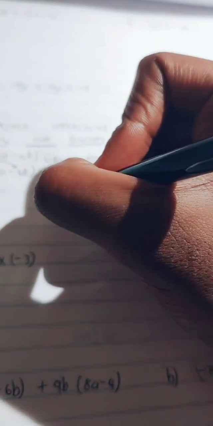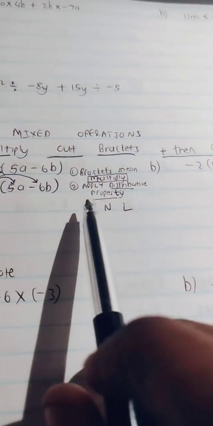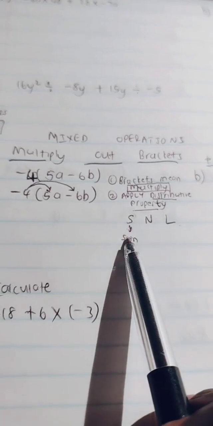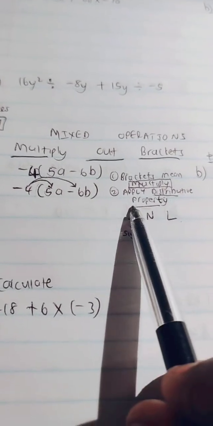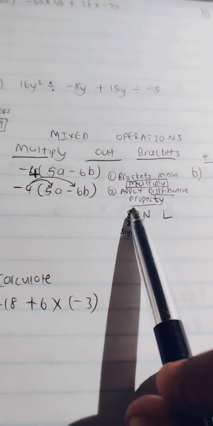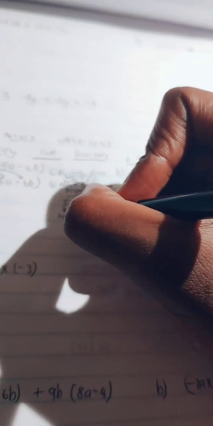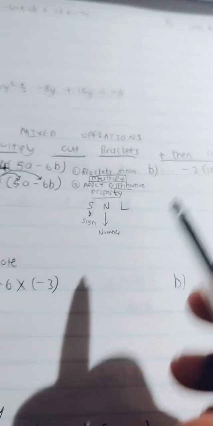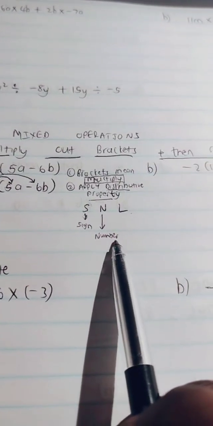So what you must understand is that the S means sign. When you are applying the distributive property, you consider the multiplication of the signs. Two, when you distribute, you consider also the multiplication of the numbers.